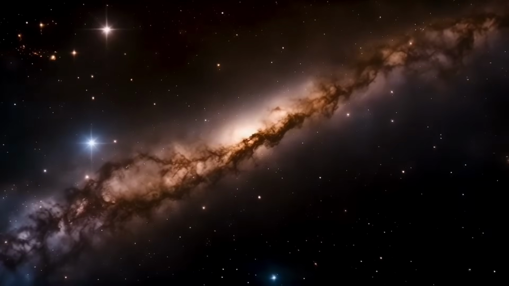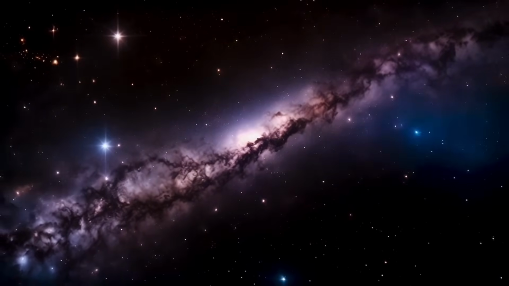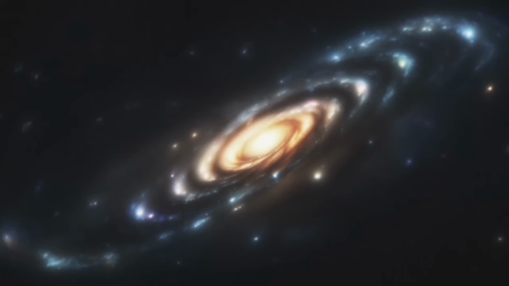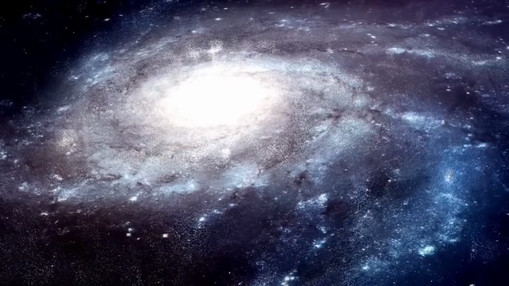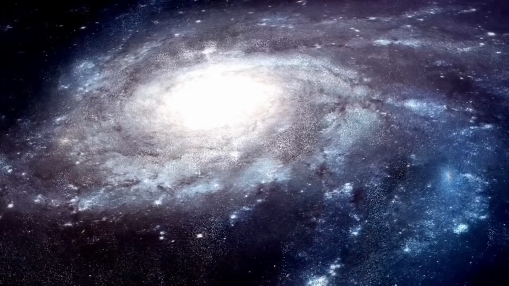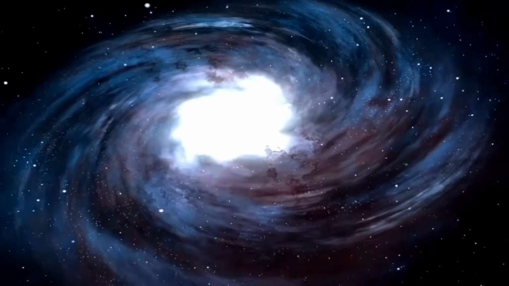The disk itself is remarkably thin compared to its enormous breadth. Its diameter stretches over 100,000 light-years, yet its thickness in the thin disk is only around 1,000 light-years. To put this in perspective, if the galaxy were scaled down to the size of a dinner plate, the thickness would be no greater than that of a sheet of paper.